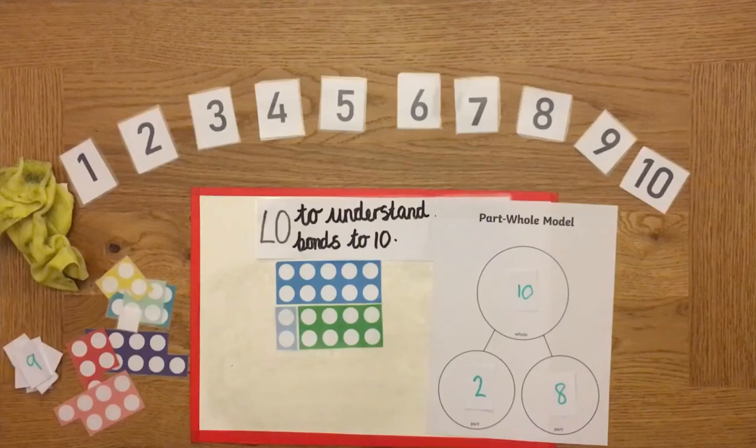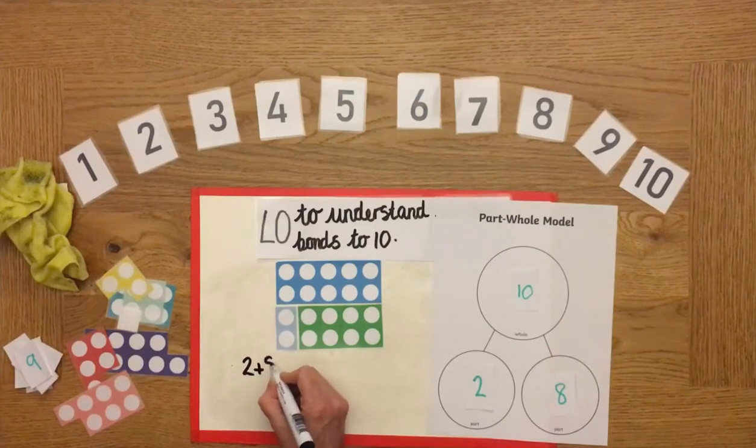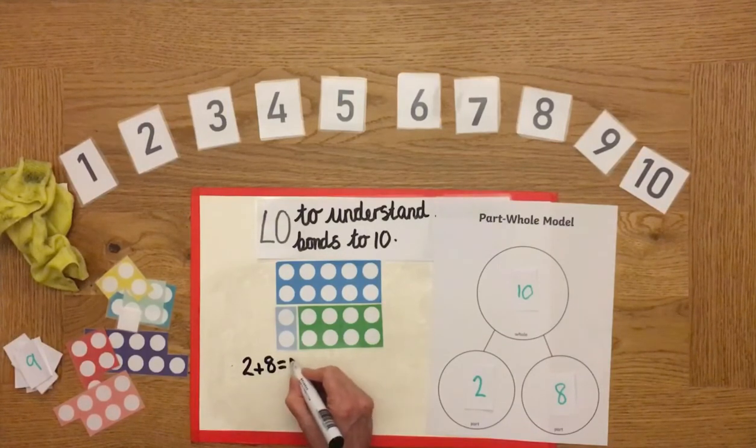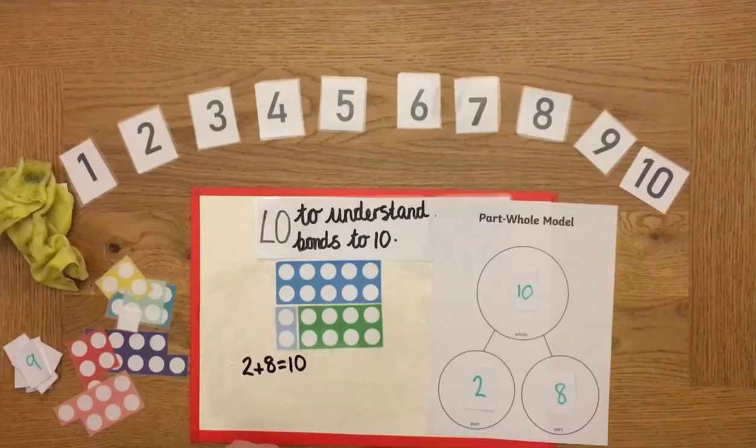So to write that into a number sentence, I can say 2 add 8 equals 10. Or I could say 8 add 2 equals 10. Fantastic.